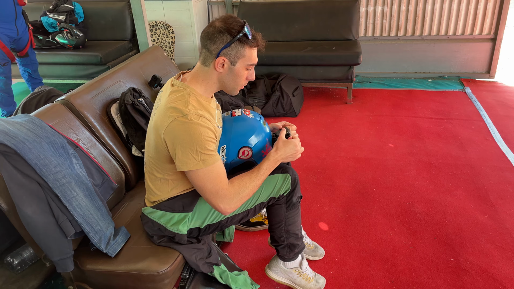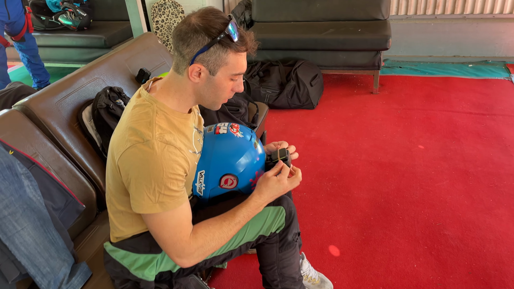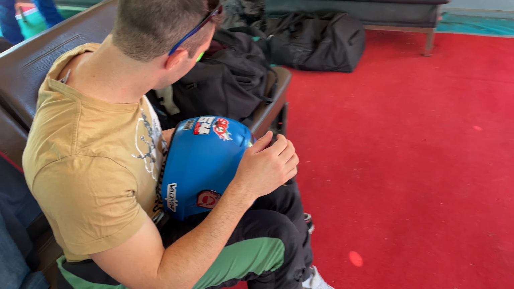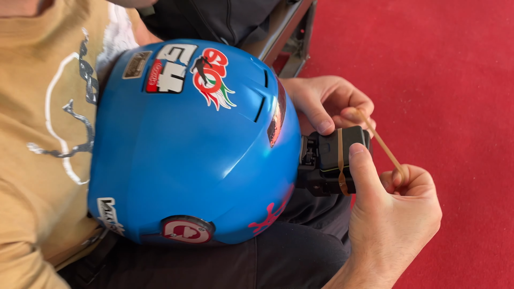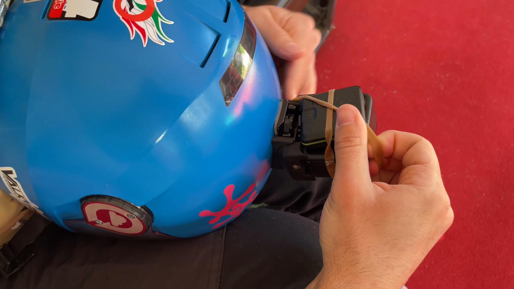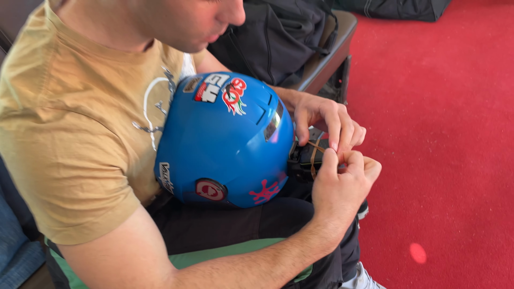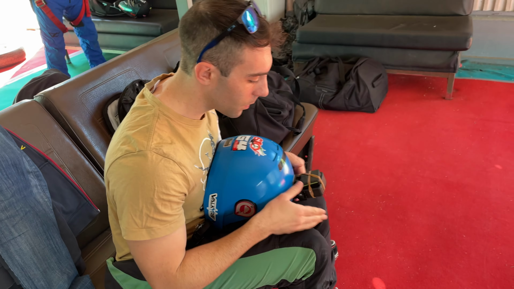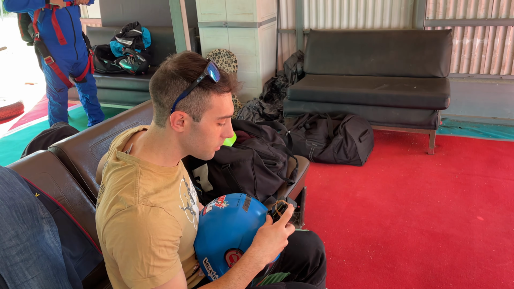And to do so, I'm gonna use a GPS. This little guy here is called Flysight. You can attach this little fella on your helmet in a very simple way like this. And now let's see some data.